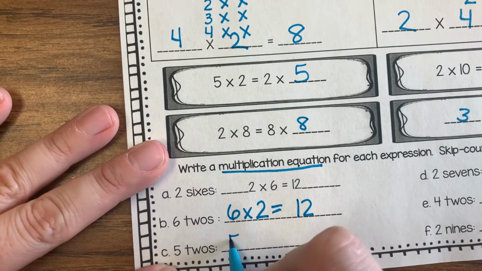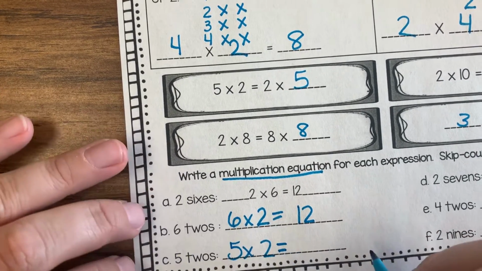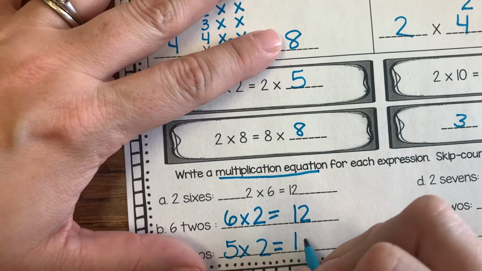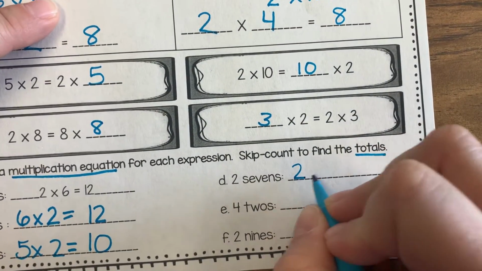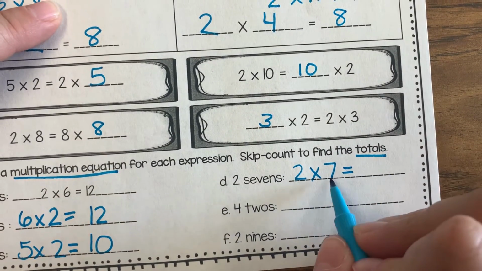5 2s would be 5 times 2 equals 5 plus 5. You're doubling your 5s. Or 2 5 times: 2, 4, 6, 8, 10. 2 7s would be 2 times 7 equals 7 plus 7.